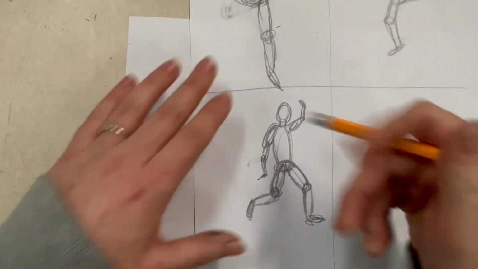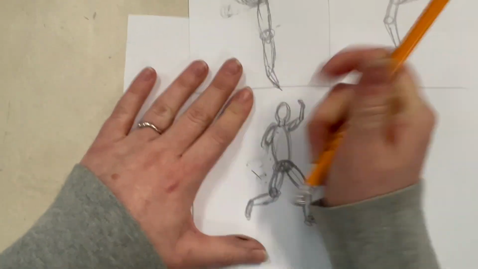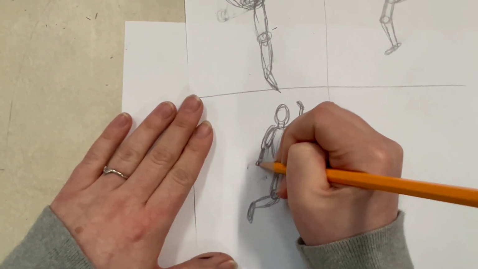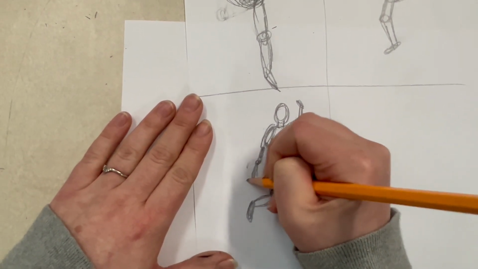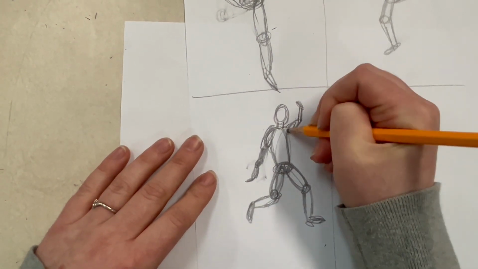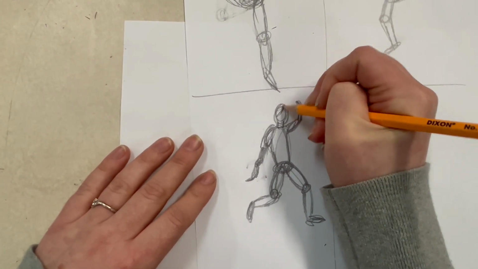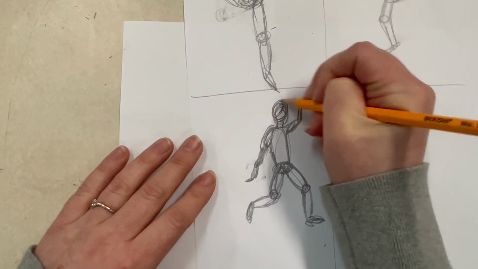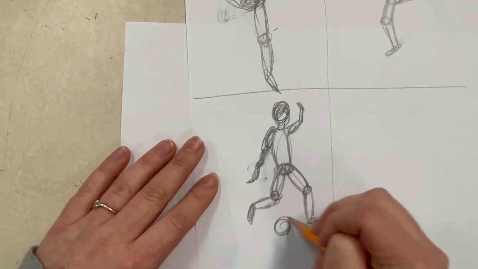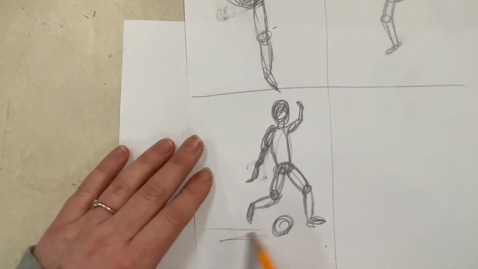So this is what it would look like to draw a gesture drawing of someone playing soccer, just one movement. And then of course with the gesture, you can add in more details after the fact. So if you wanted to show hairstyle, if you wanted to show your soccer ball right here, you can do all that.